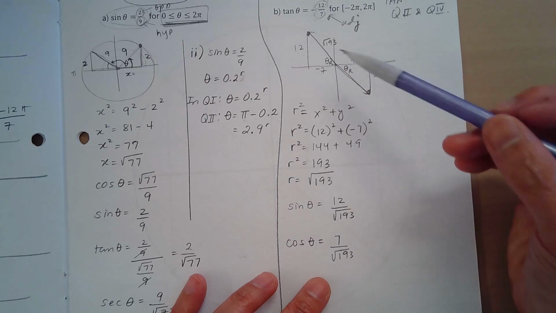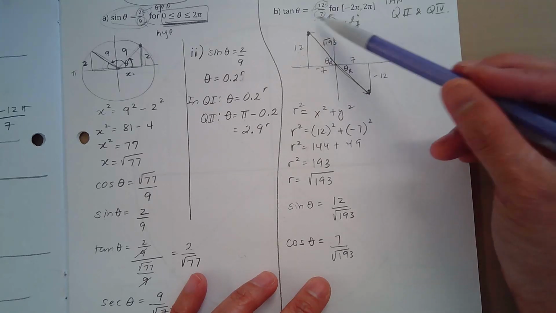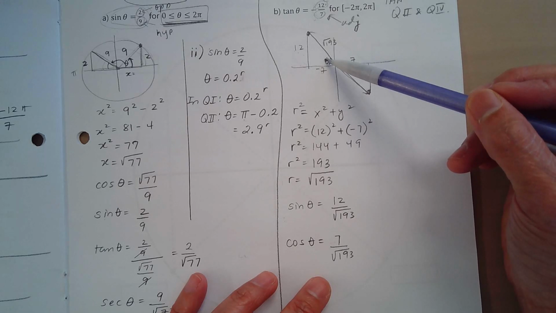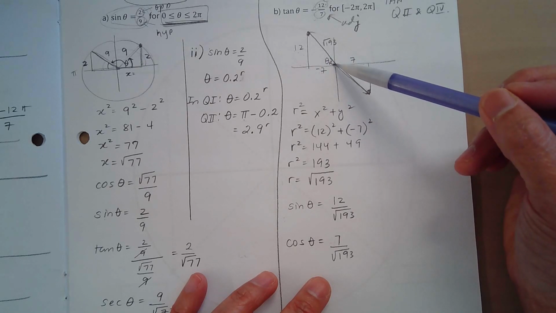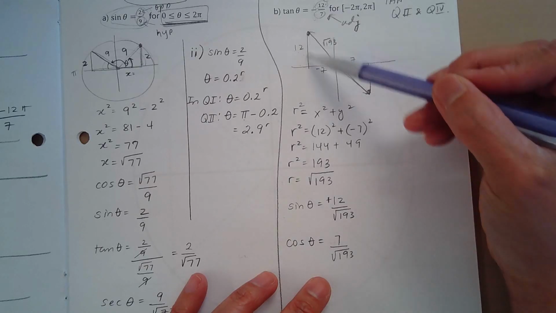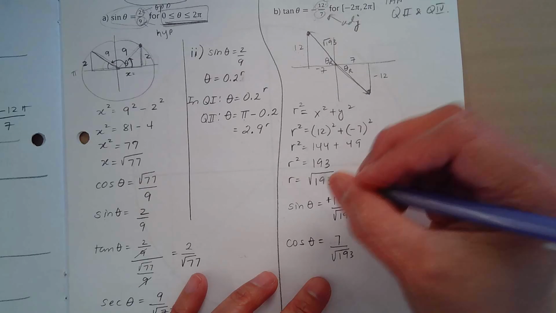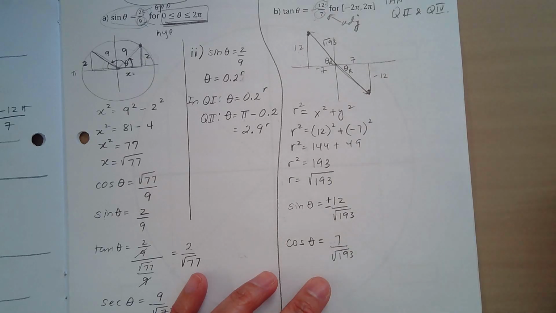No. Because in this particular angle, it's going to be a positive sine, right? Positive y, but over here it's negative. So plus minus.